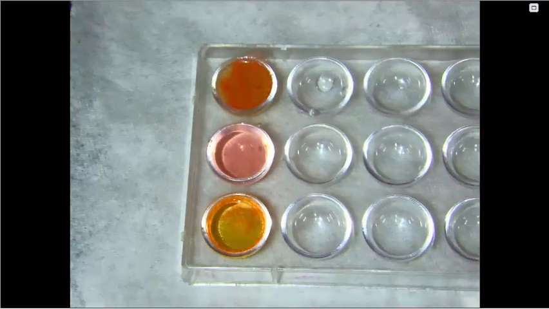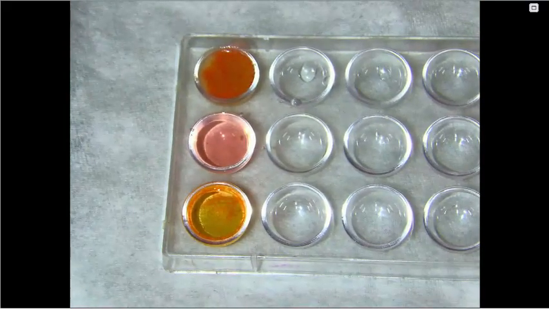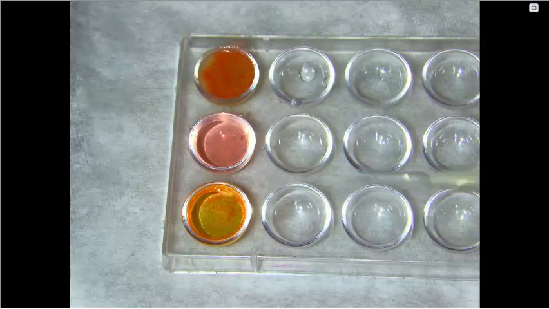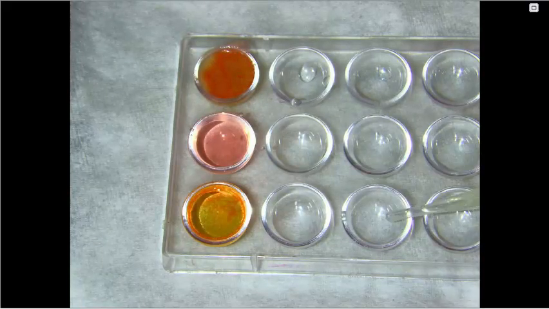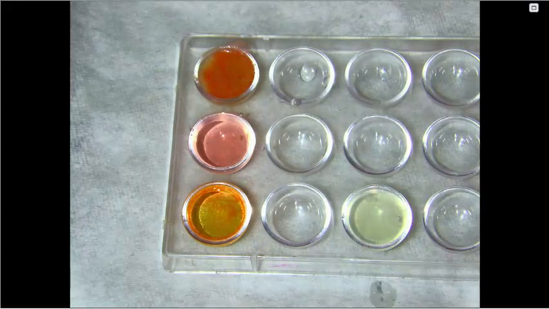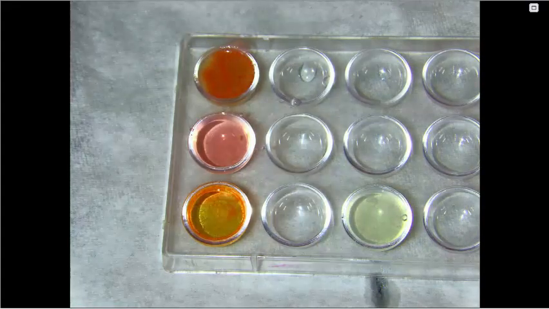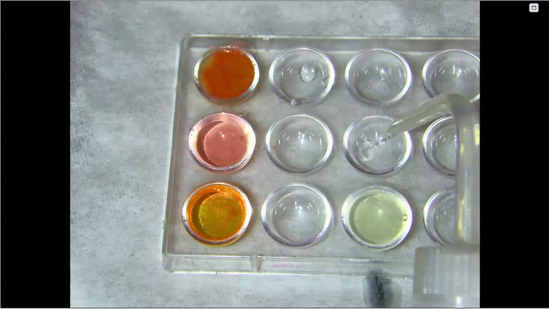For the protein test, we will test some egg solution for our known positive. So put about 1 milliliter of egg solution into the well plate. Then again, we have our known negative of distilled water.